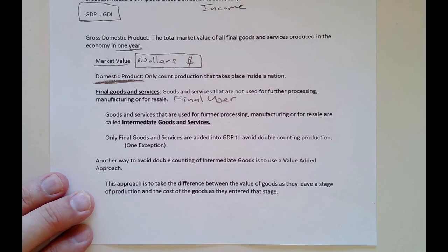For example, going back to Starbucks, if we count the beans that Starbucks bought and put that into GDP, and then we count the cup of coffee that you buy from Starbucks, we've counted those beans twice. And that makes no sense. So a good accounting procedure is that you want to count things once, and therefore we wait to the final user. That's also a nice, easy way to calculate the value of things. Now, one way to also avoid double counting is to do what's known as the value added approach.